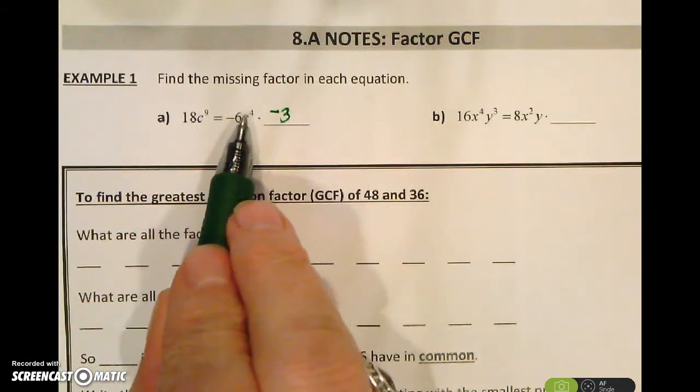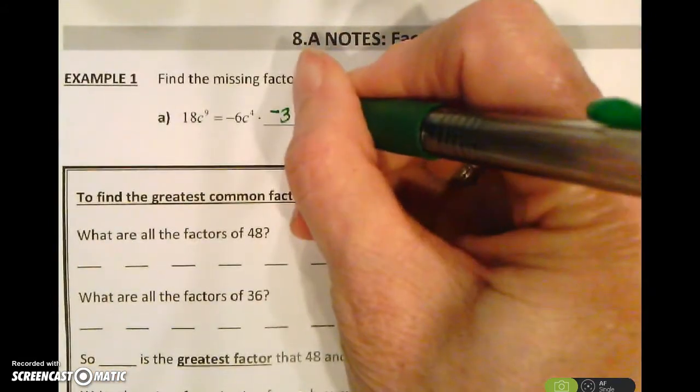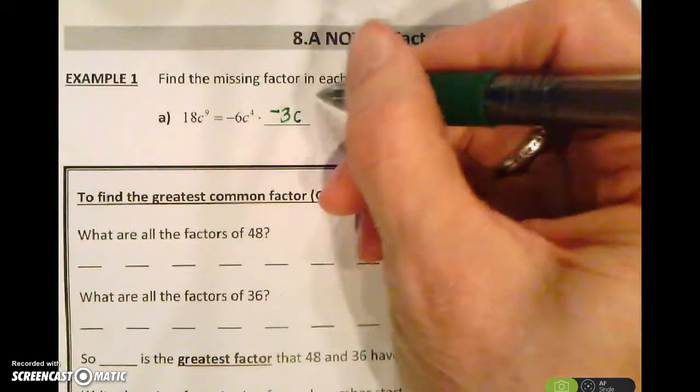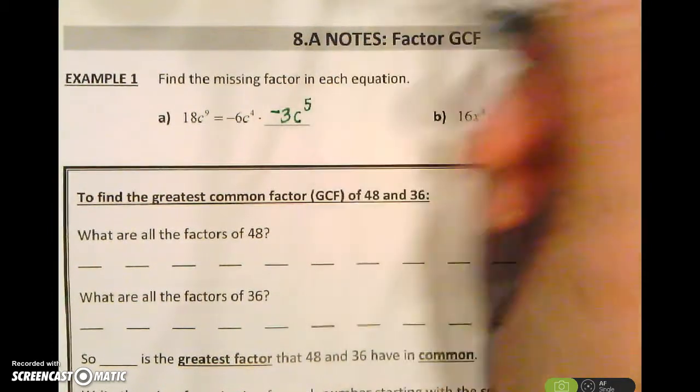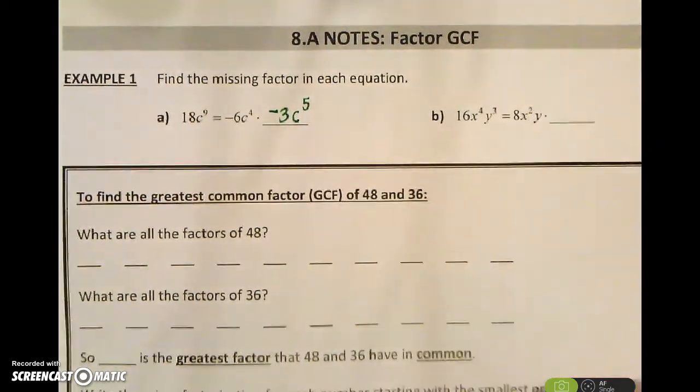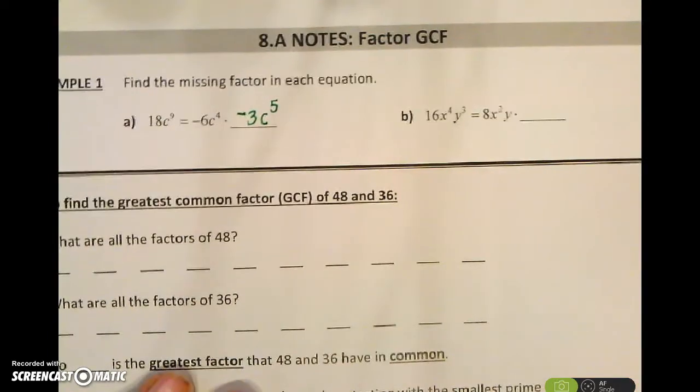And then c to the fourth, how many c's do I need to add them up to 9? I'm going to need 5 more. So my missing factor is negative 3c to the fifth.